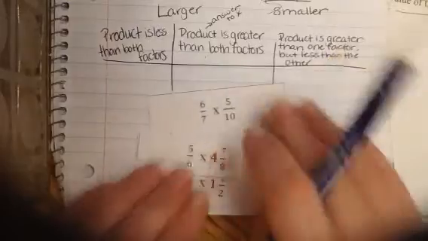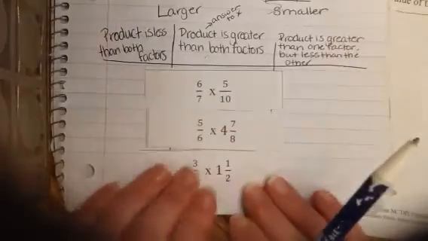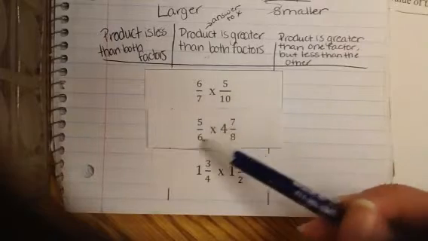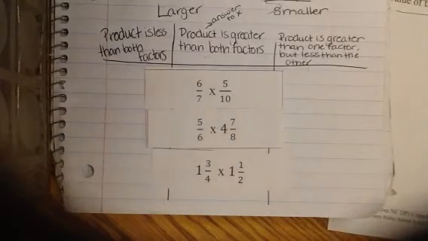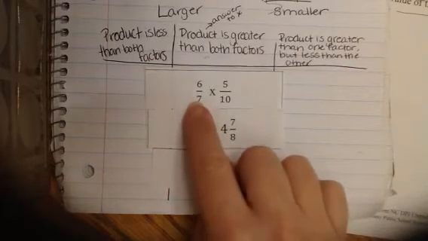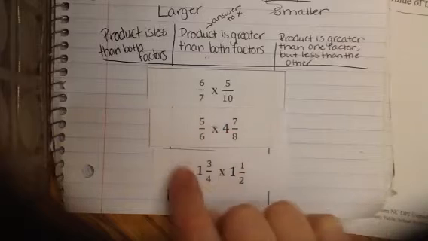Okay, so one of these, the product, the answer, is less than what either one started off as. One of these, the product or the answer, is greater than both factors. So we got a lot bigger. The third one, the product, is going to be in between these 2 fractions.